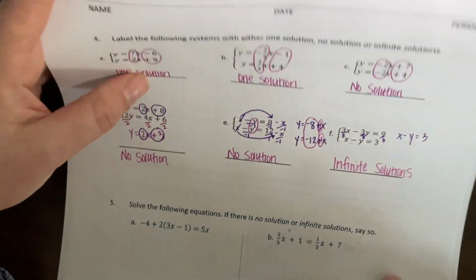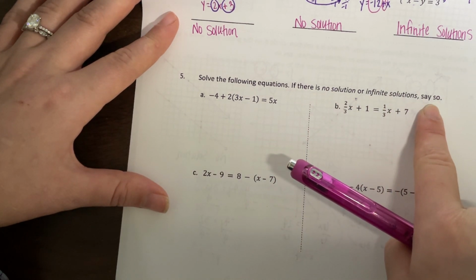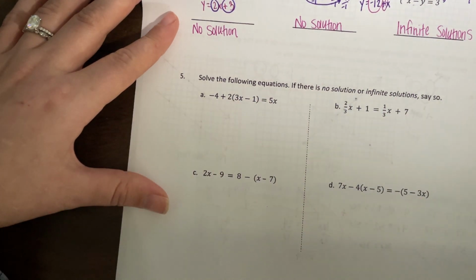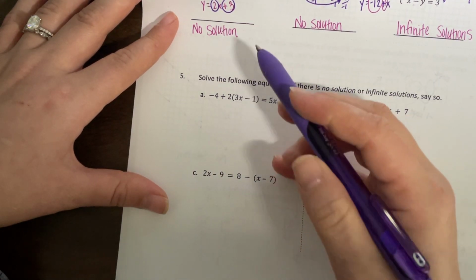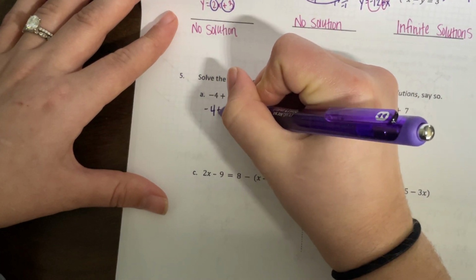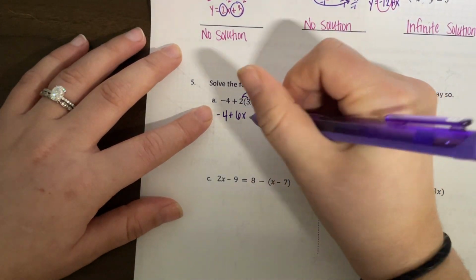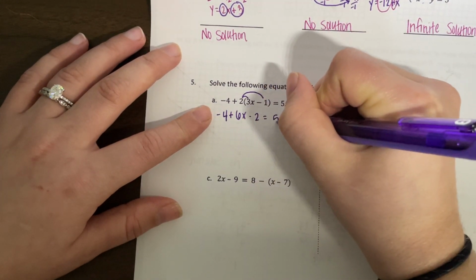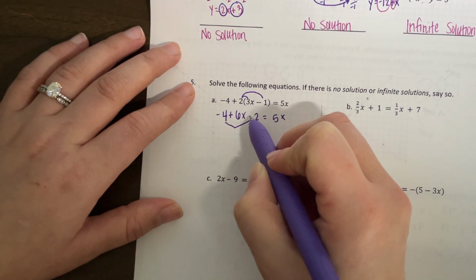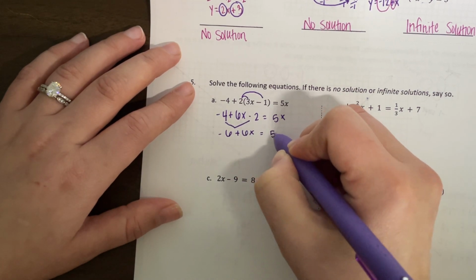Okay. Number 5, solve the following equation. If there is no solution or infinite solution, say so. So we are just solving for x. There's just one variable here, so we are just finding out what is x. Okay, I see parentheses, so the first thing I do is distribute. So it's going to be 2 times 3x, which is 6x, and 2 times -1. Let's combine our -4 and our -2. So -4 minus 2 is -6.